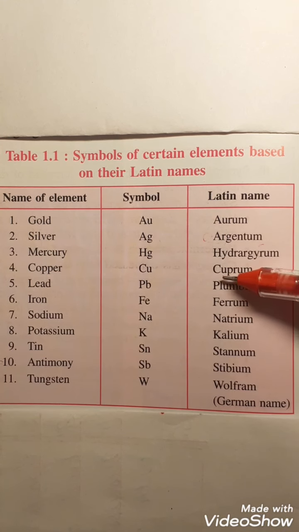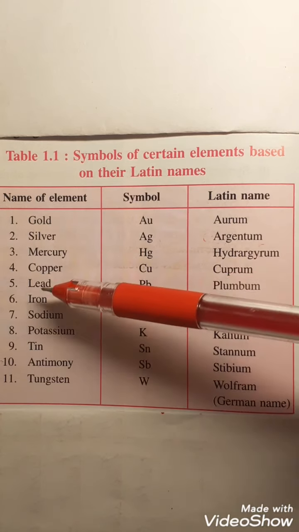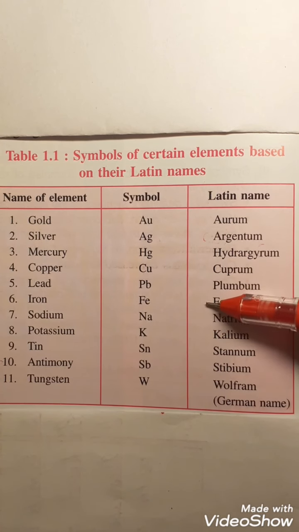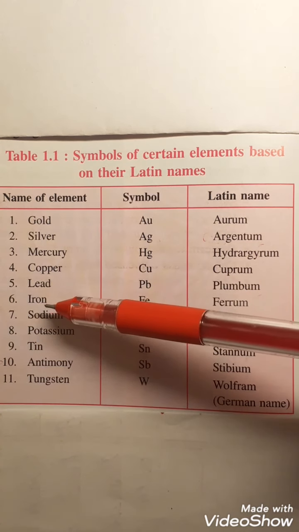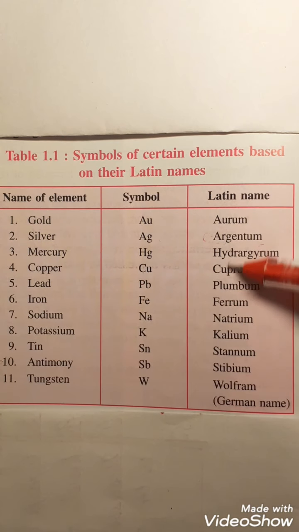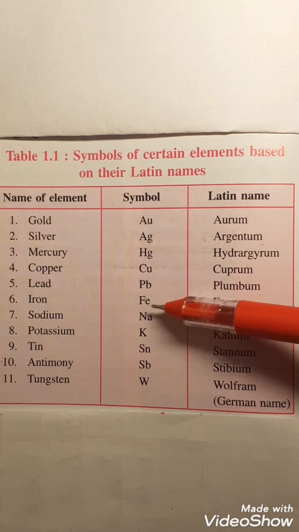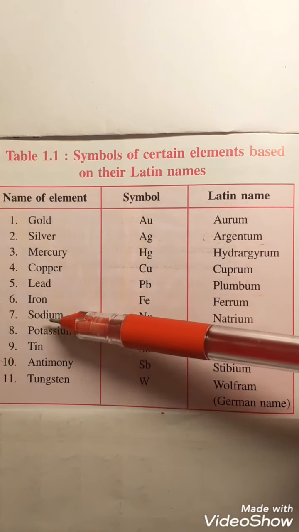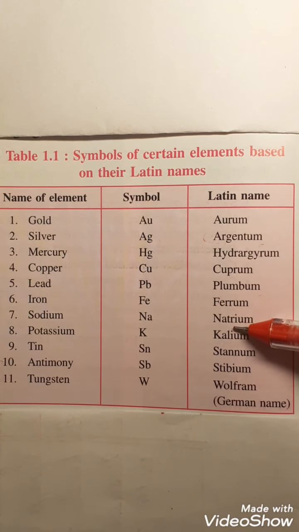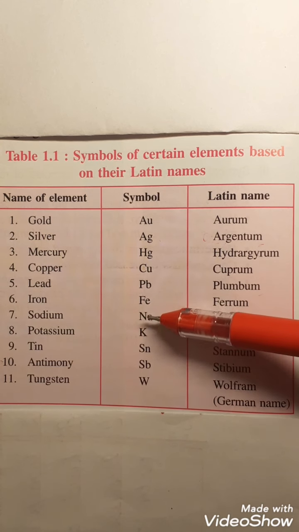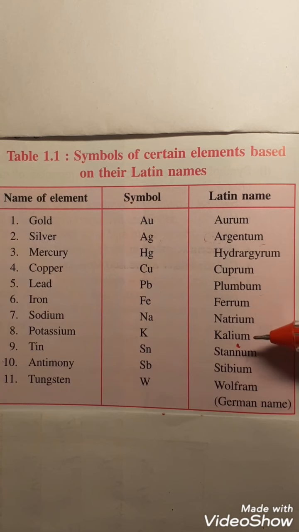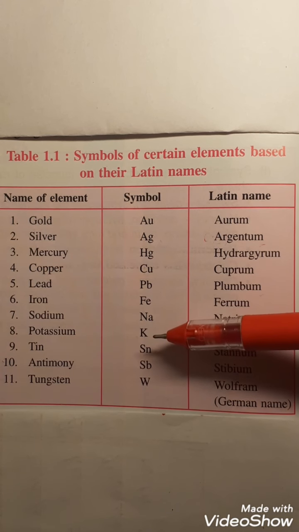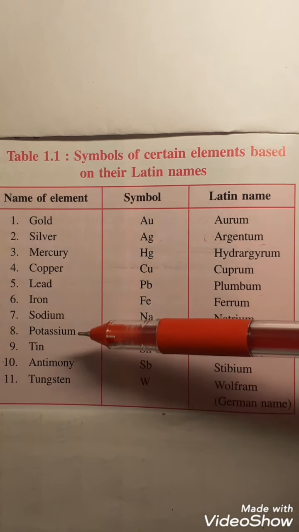Copper, Latin name cuprum, so its symbol becomes Cu, first two letters. Lead, Latin name plumbum, symbol becomes Pb. Iron, Latin name is ferrum, so its symbol becomes Fe, first two letters. Sodium, Latin name natrium, it becomes Na. Potassium, its Latin name is kalium, symbol becomes capital K.